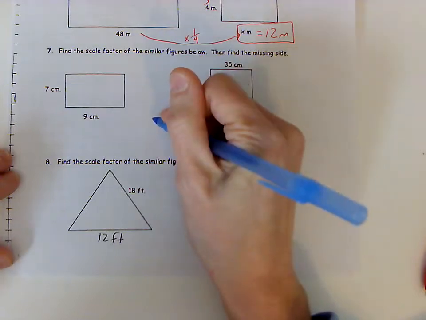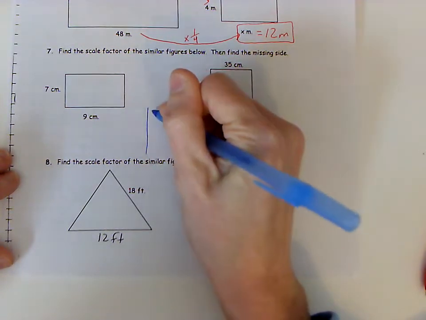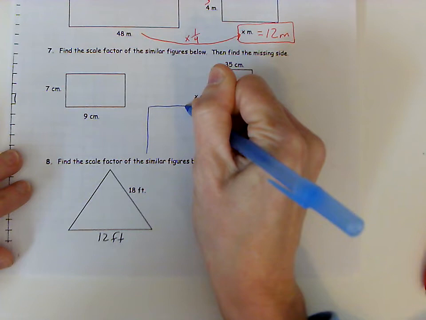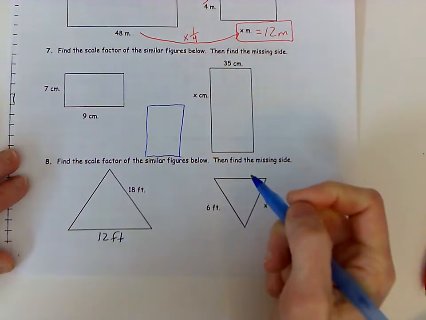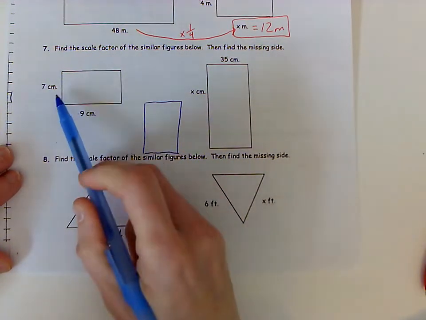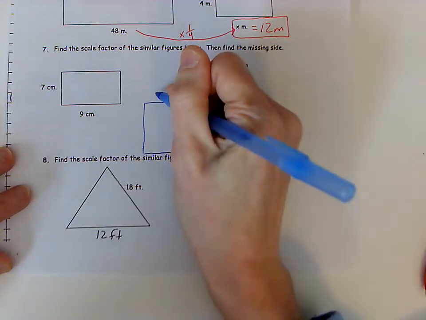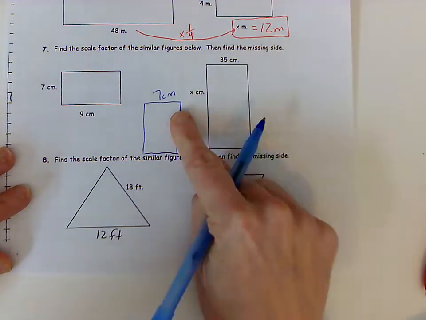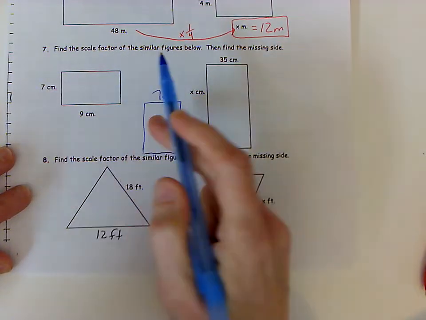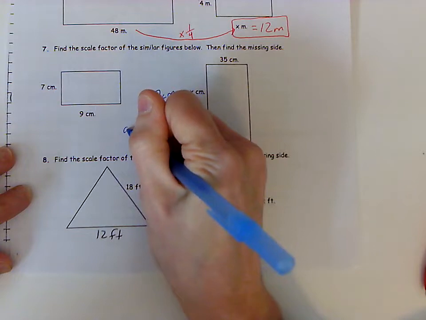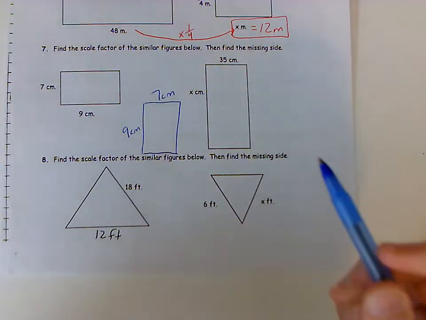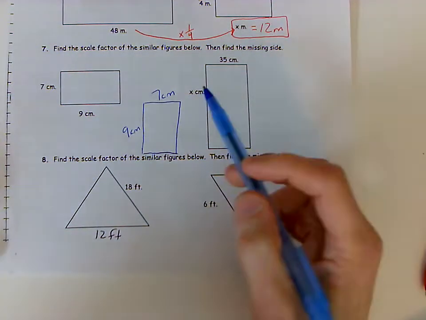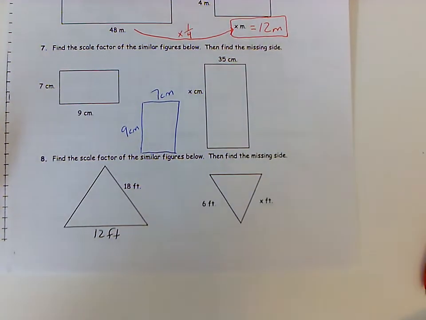Okay, so what I'm going to do is I'm going to rotate it like this. It's not going to be perfect, okay, but close. So if I rotate this rectangle, that means this is 7 centimeters up top. So I'm rotating it to the right. And over on the left, this is 9 centimeters. And so by doing that, what happens is now I can match a little bit easier which sides go together.